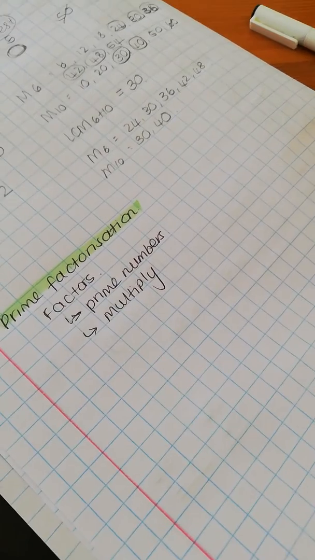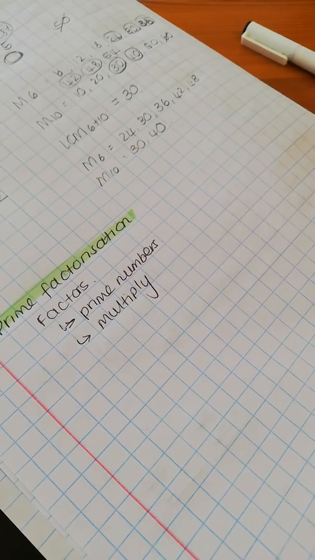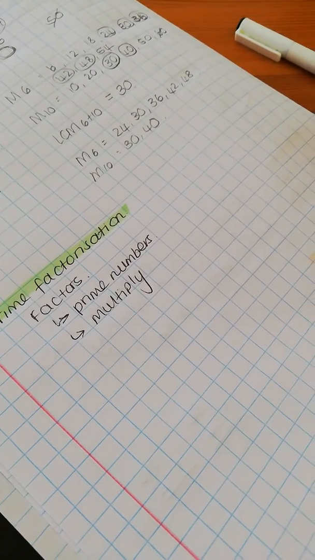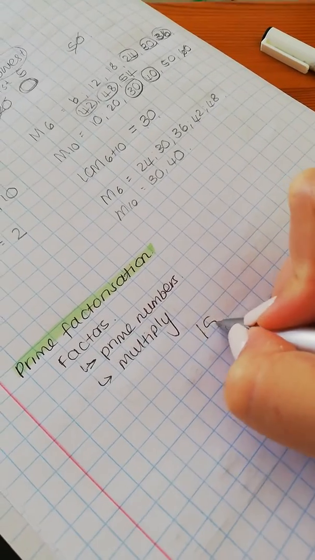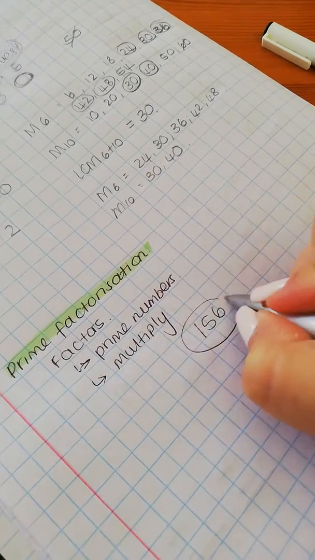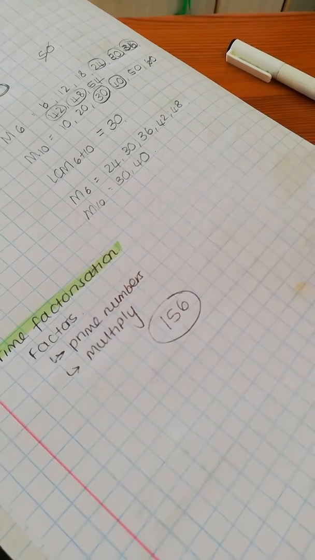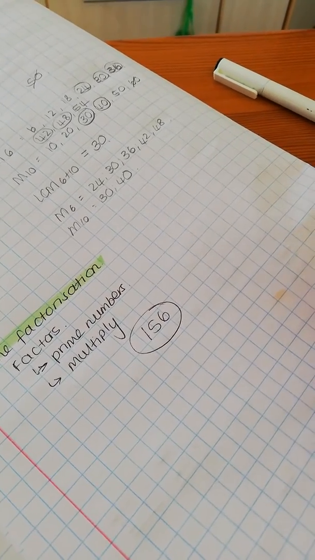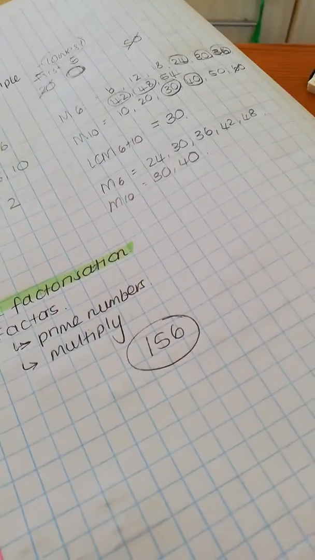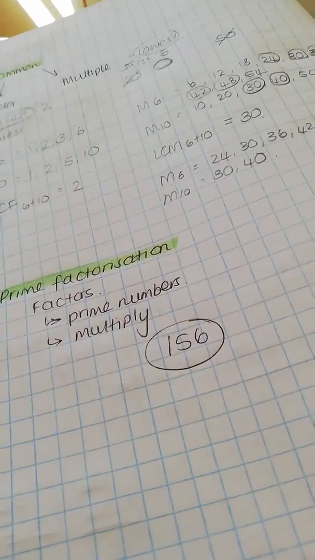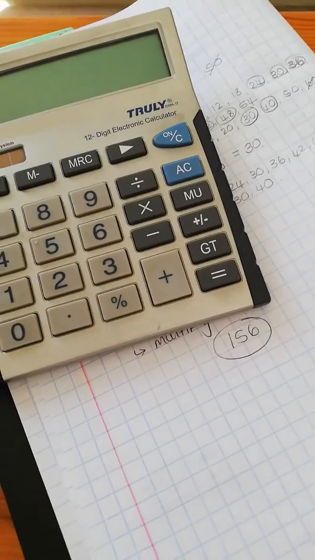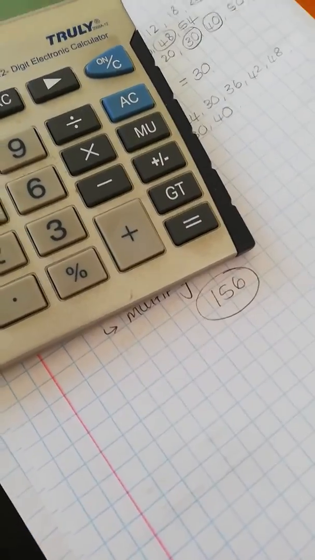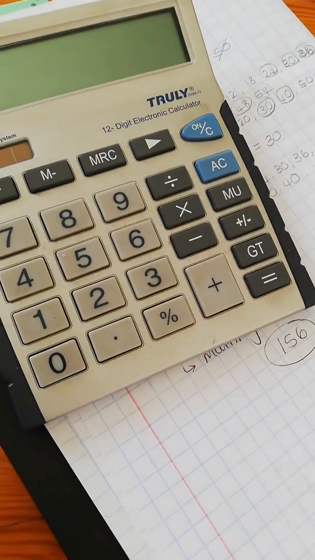So let's think of a big number. 156 might work. So let's do 156. Okay. If it doesn't work, I'm so sorry. So we're going to take 156. You can use your calculator, and you are going to basically just check all the numbers that create 156. So I'm going to use my pencil.